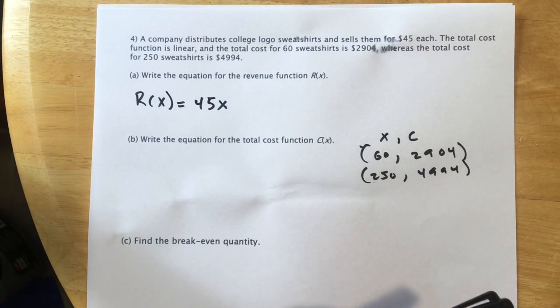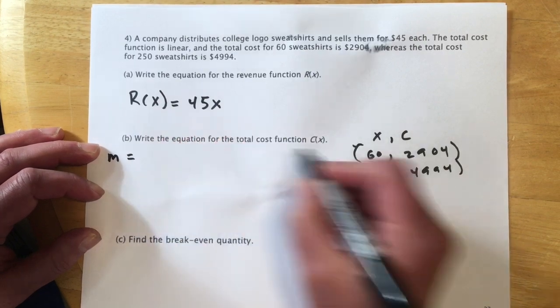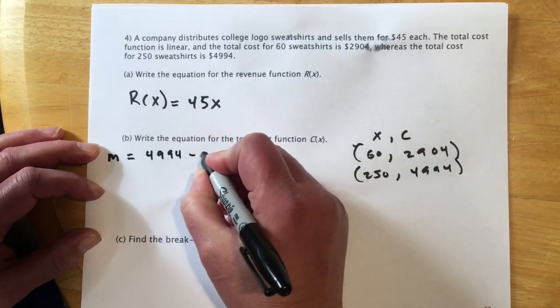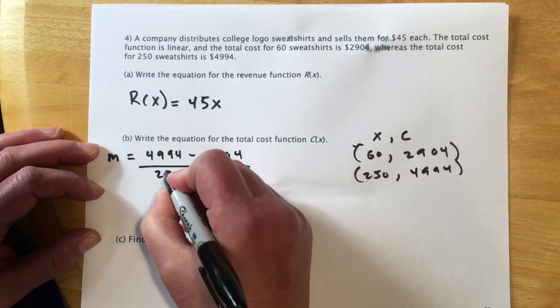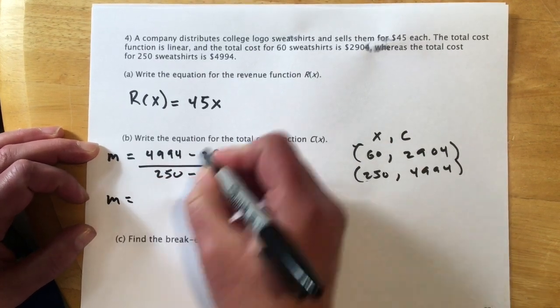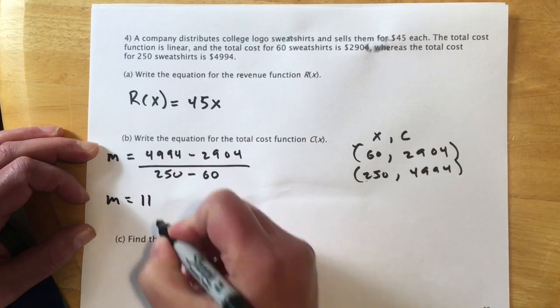And then we're back to finding the equation of a line, so I'll go ahead and find the slope. And so y2 minus y1 over x2 minus x1. And then cleaning that up, it ends up being 11.